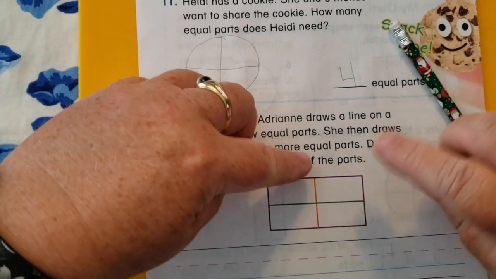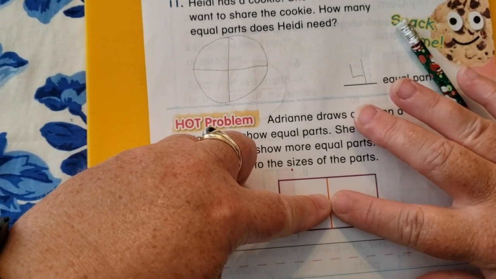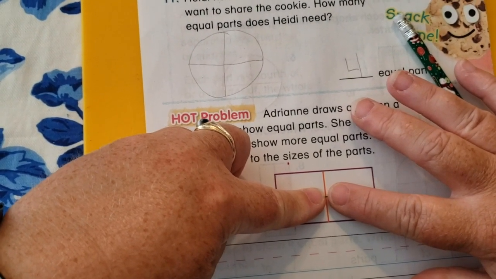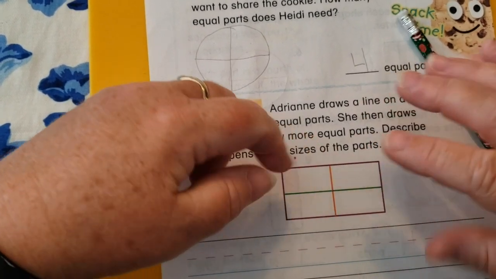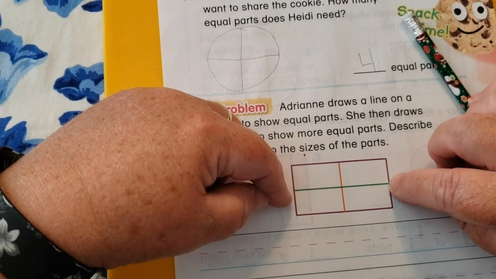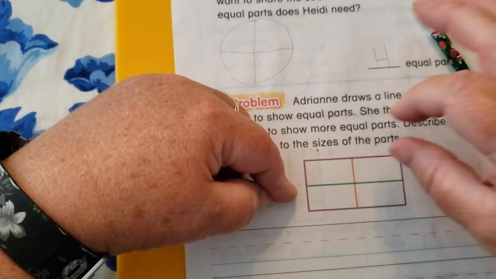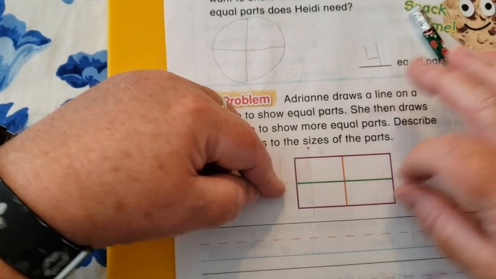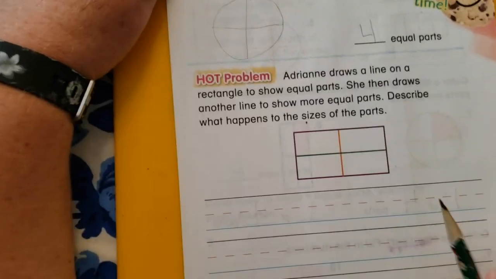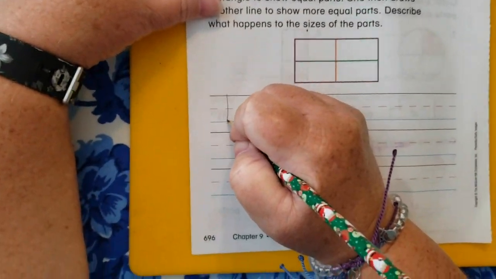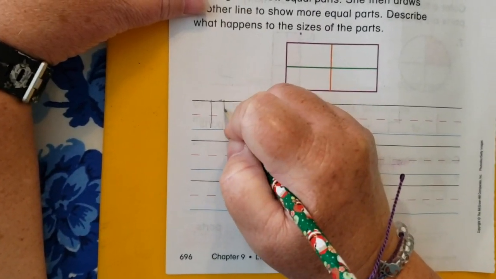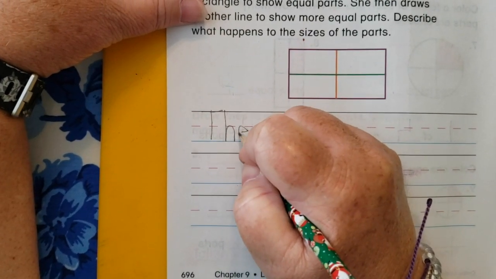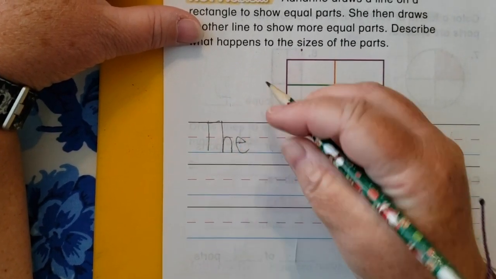When she first just had the orange line, they were some pretty big pieces, 2 big squares, right? But then she adds the green line and it cuts the pieces smaller. So let's say that the parts get smaller as she cuts it into fourths.